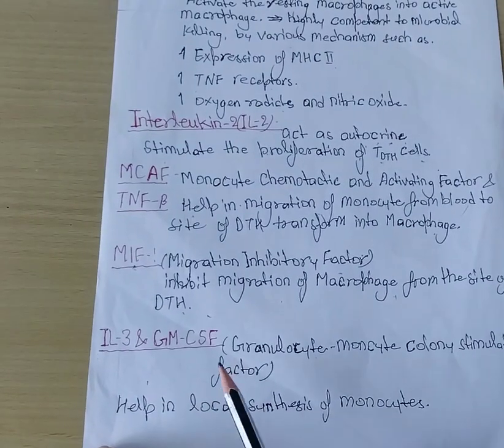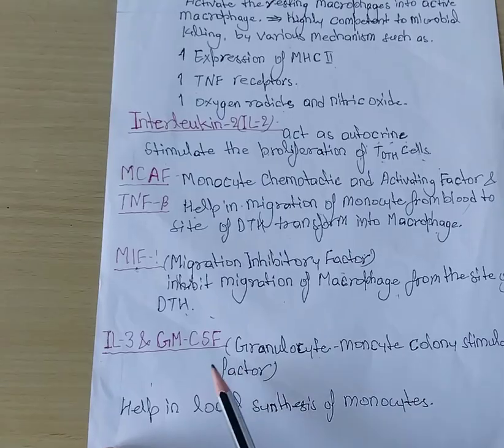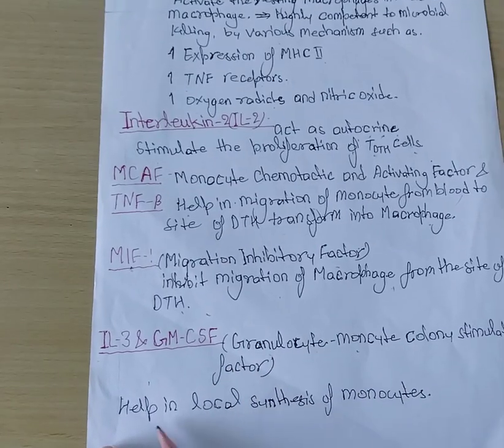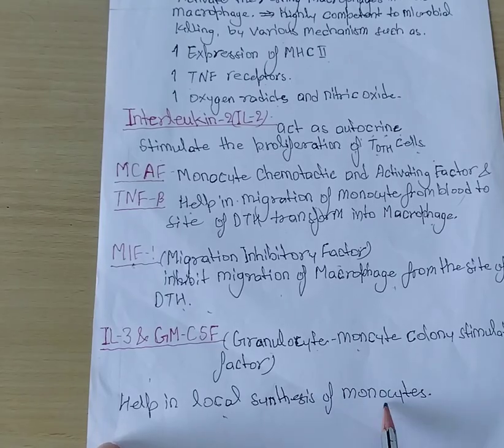Interleukin 3 and GM-CSF. GM-CSF means granulocyte monocyte colony stimulating factor. It helps in local synthesis of monocytes.